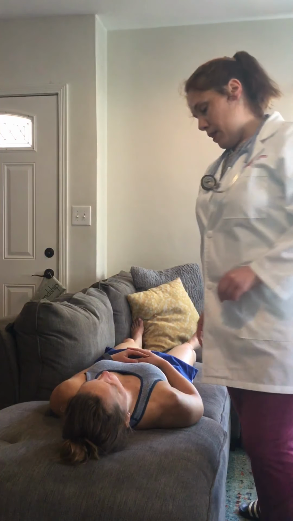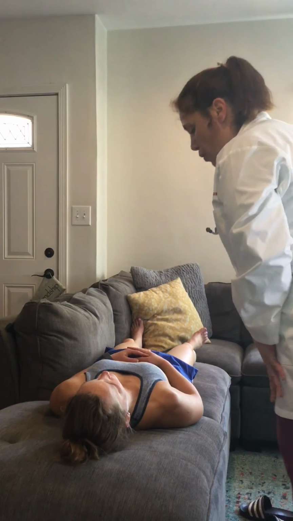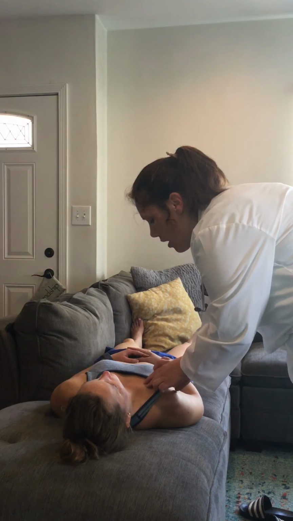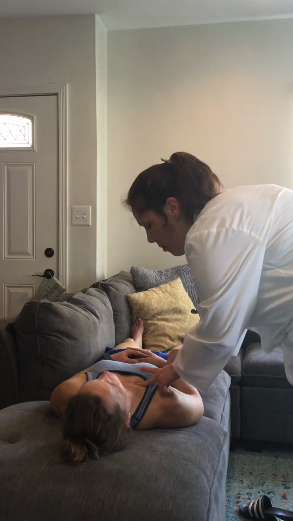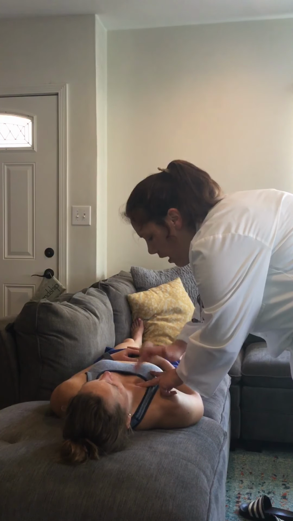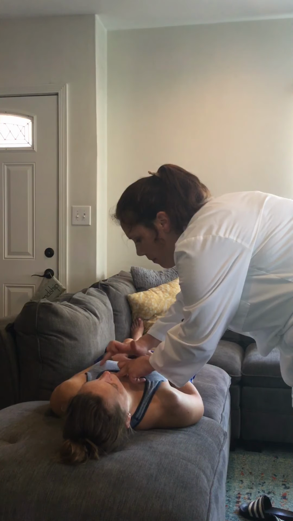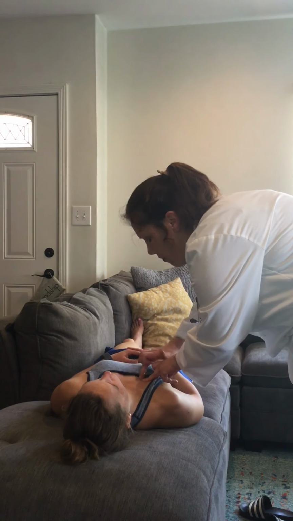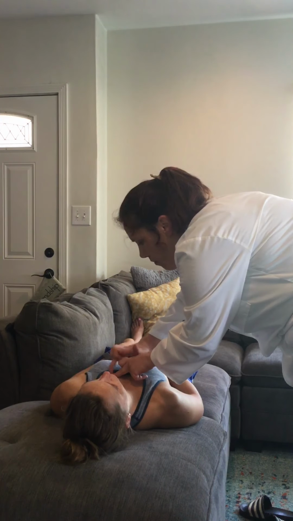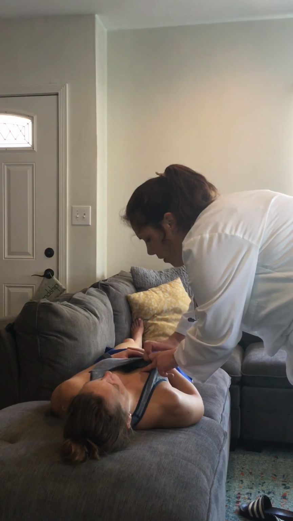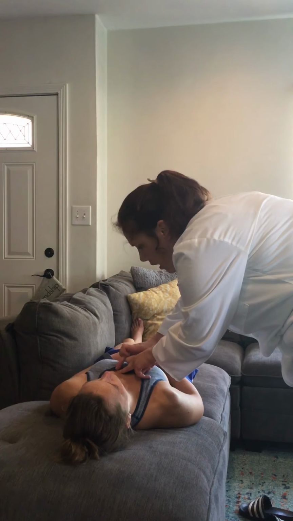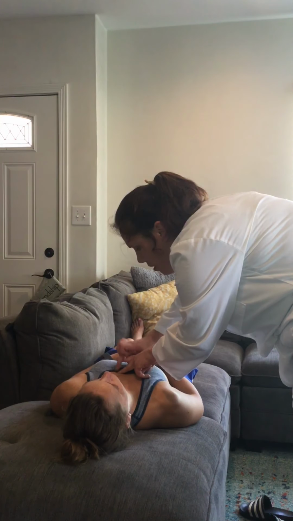While I have you in this position, I'm going to go ahead and do what we call percussion. So when I'm doing percussion, I'm going to take my non-dominant hand, I'm going to put my middle finger, and I'm going to thump. I should hear a very resonant sound. The reason I'm hearing a very resonant sound is because the lung is an air-filled capsule.